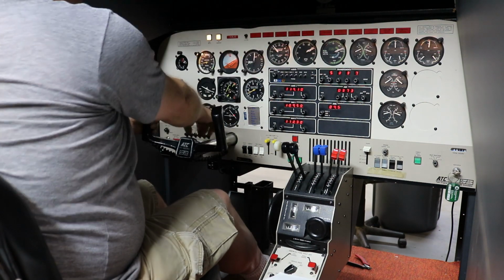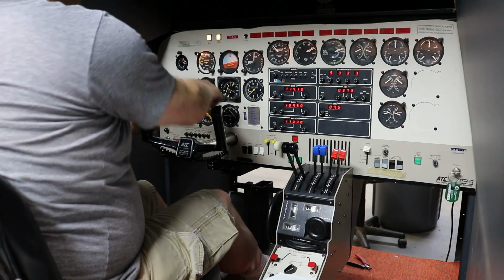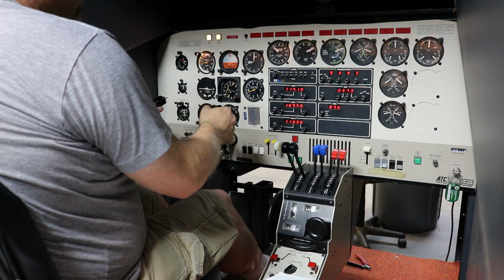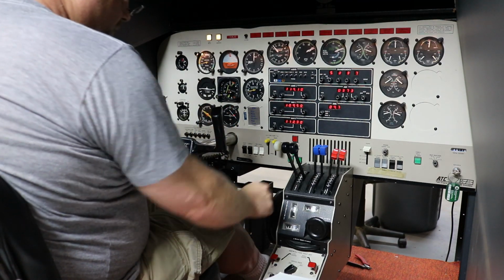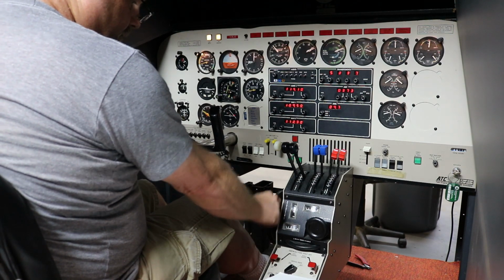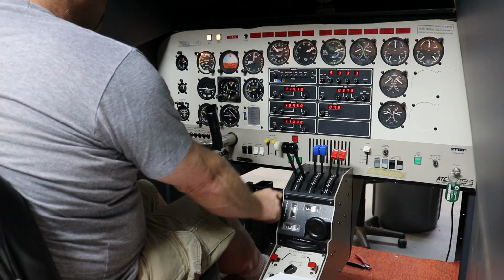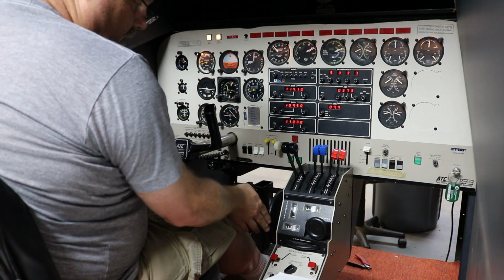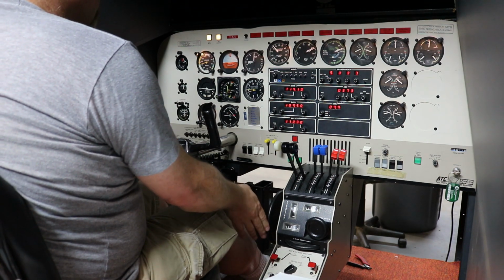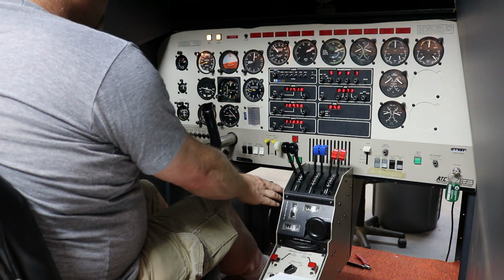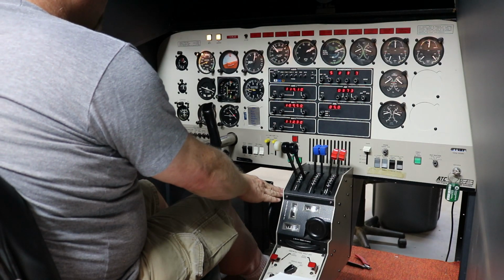Compass is moving here, RMI is moving here, HSI is behaving itself. Messing with that nose up trim to see if I can't get it to behave a little bit.